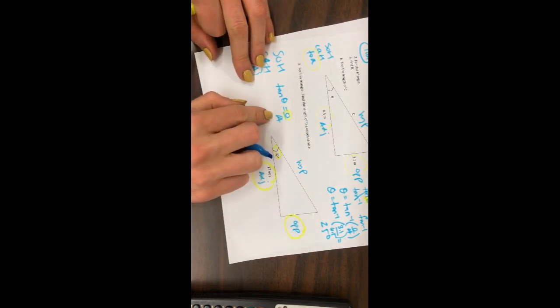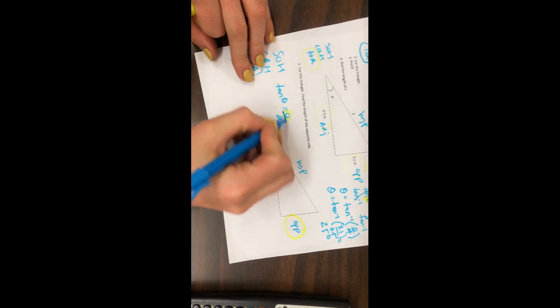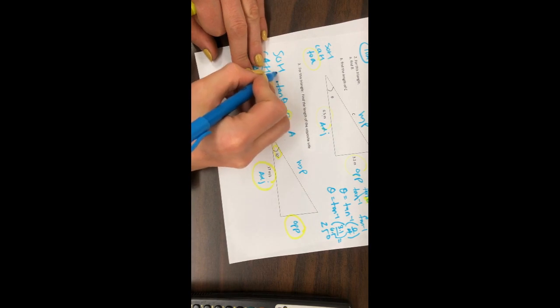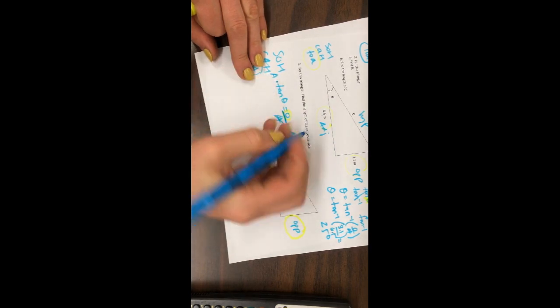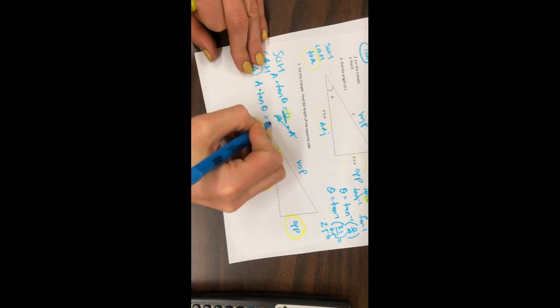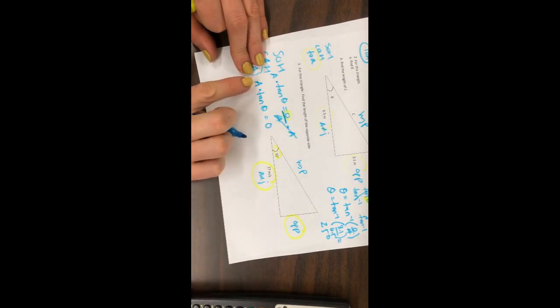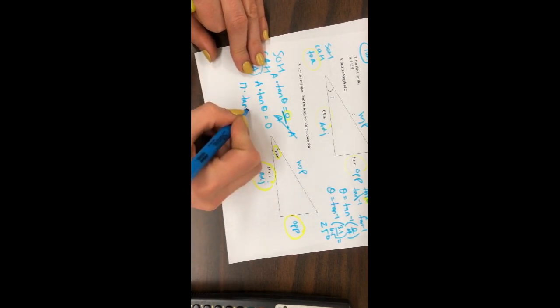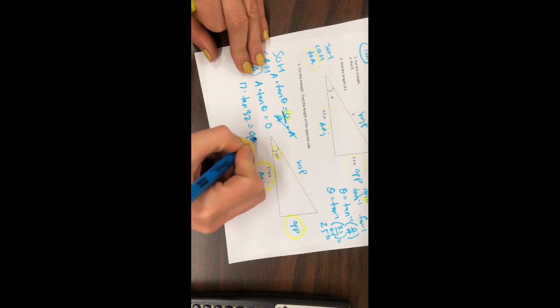How do I get anything off the bottom? I have to get rid of this A. Right now I've got division. Opposite of division is multiplication, and I have to do the same thing on both sides. These cancel. My adjacent times my tangent theta is going to equal my opposite. Now my A is 17 times tangent, my theta is 32, and that's going to give me my opposite.